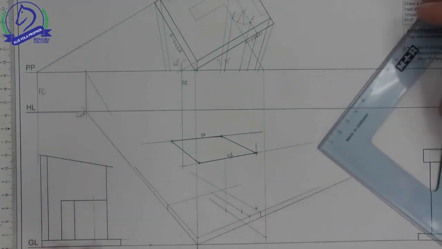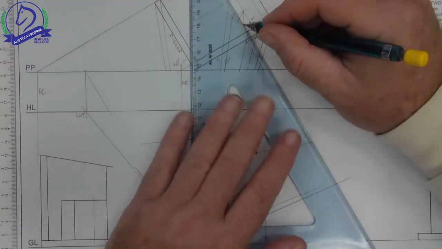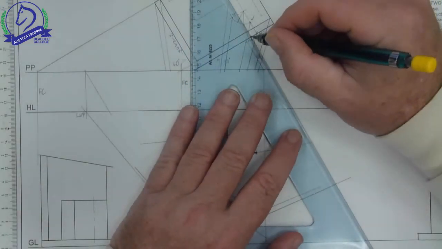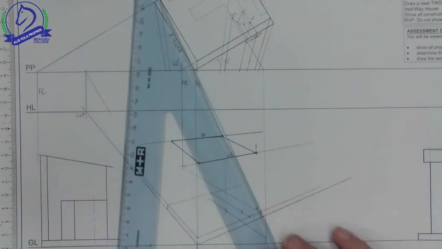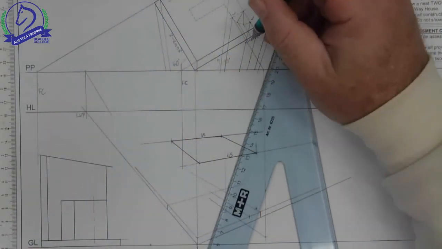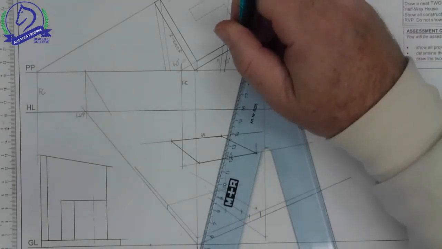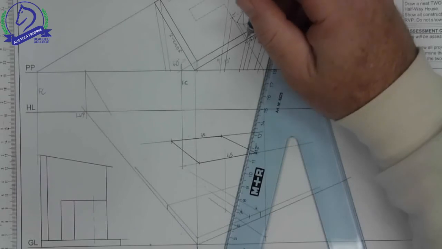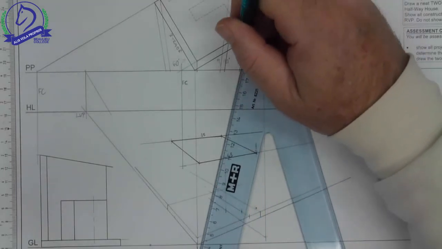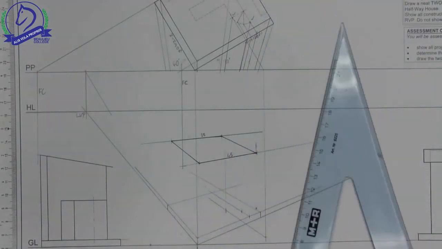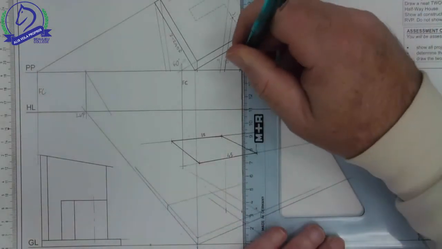So the process that I need to follow is to project the points to the window, project them to my vanishing point, to my stationary point. I've got those 2 points there now, on top of each other almost.